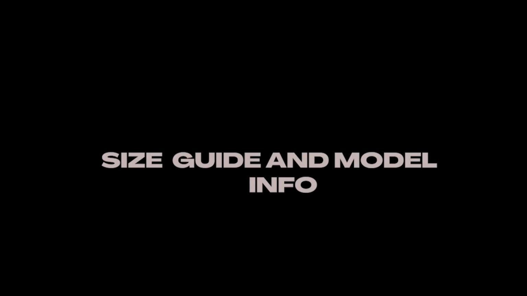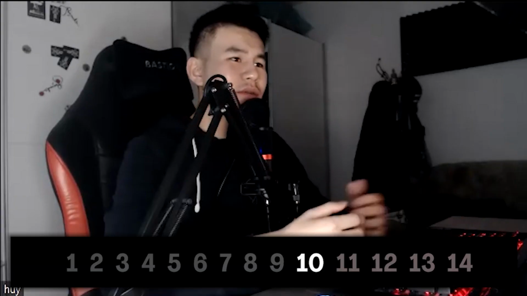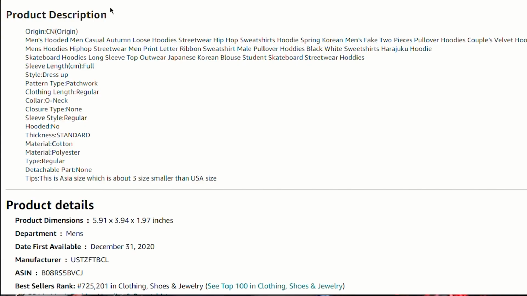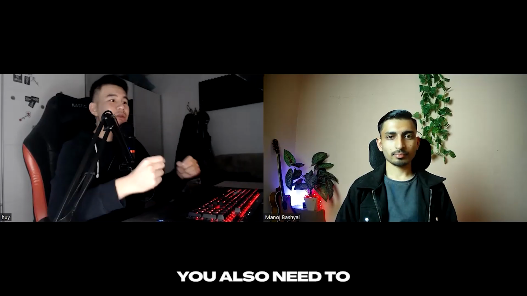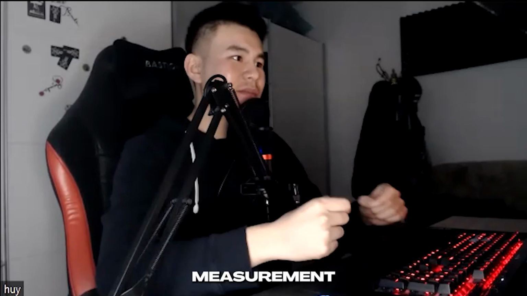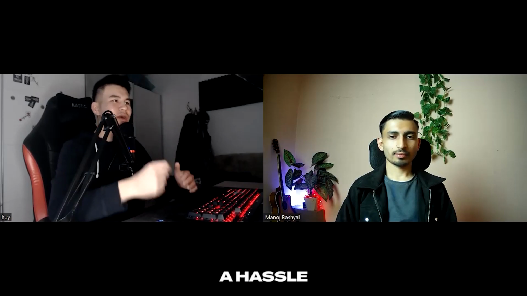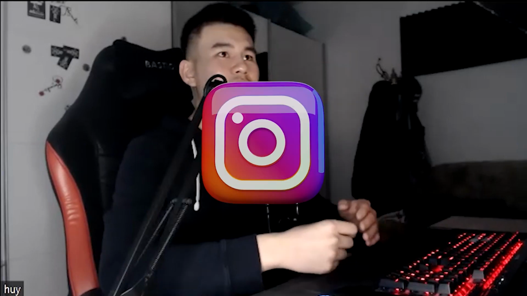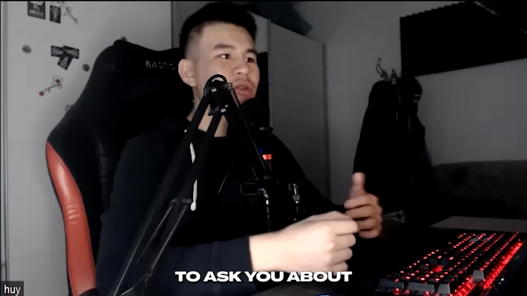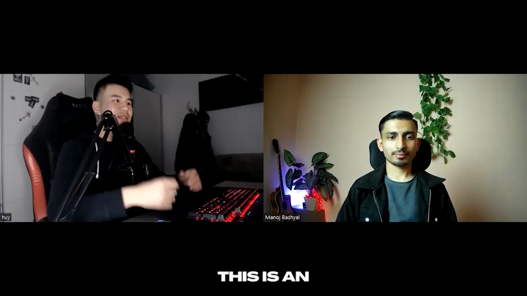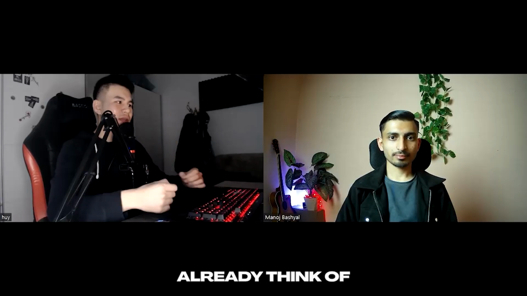Number 10, size guides and model info. There shouldn't be any confusion about the products, especially on the product page in the description. You always need to have size measurements, and you also need to have model pics. If you don't have model pics and size measurements as a fashion brand, you might lose a consumer because they don't want to go through the hassle of contacting you by mail or on Instagram or on Facebook to ask you about size measurements. This is an objection that you need to already think of, so people don't have to go through that hassle and they can make that buying decision smoother.